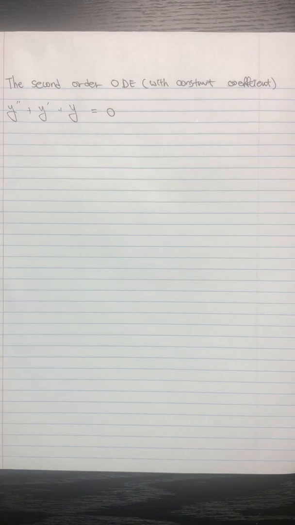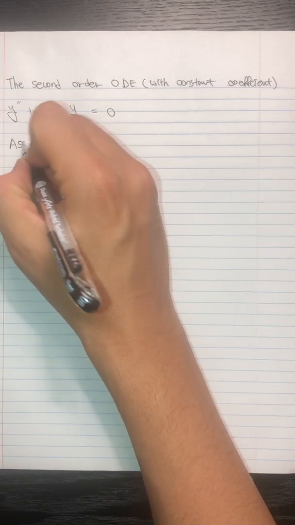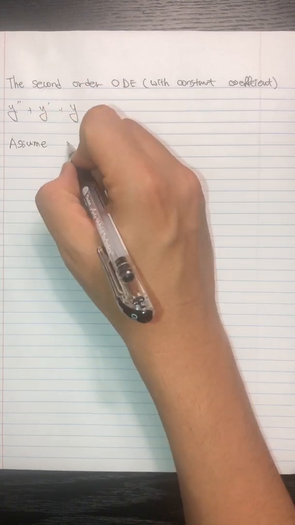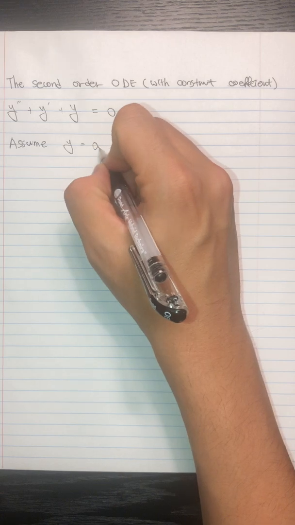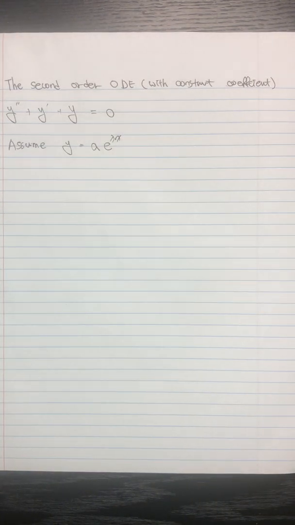Hello. Today I'm going to solve a second order ODE with constant coefficients. Here's my question: y double dot plus y dot plus y equals 0. To solve this kind of second order ODE, we can assume the answer y equals a exponential lambda x.